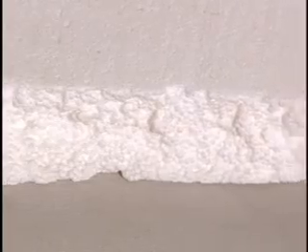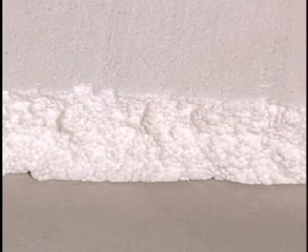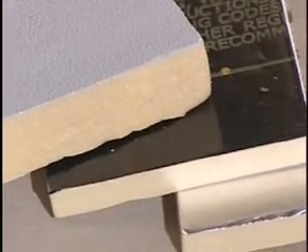Another type of rigid foam insulation is expanded polystyrene. Now that's not nearly as dense, doesn't have nearly as many air pockets, so it's not quite as good an insulator. In fact, it has an R value of about 3.5 per inch. And then another type of foam is polyisocyanurate. It probably has the highest R value, about 6 to 7 per inch for a rigid foam sheathing.